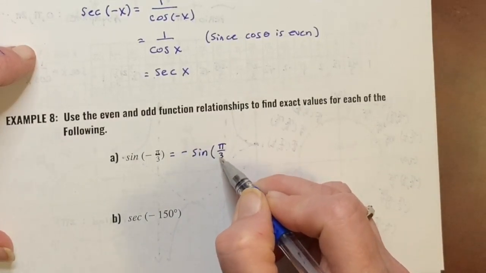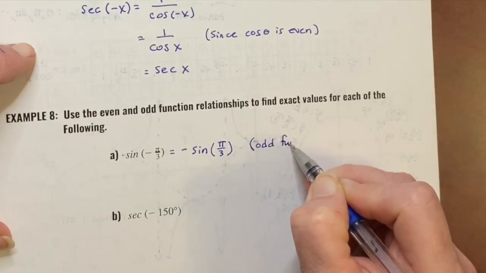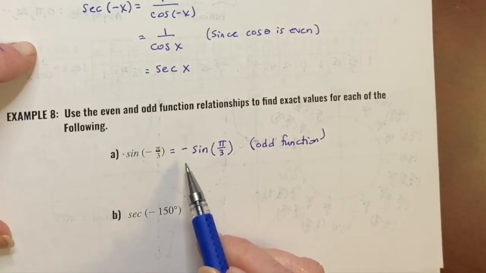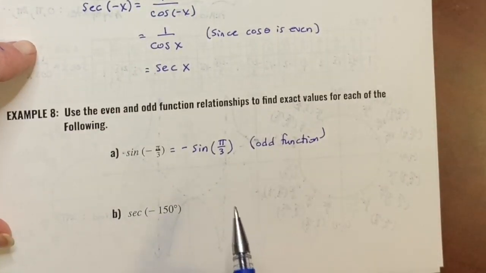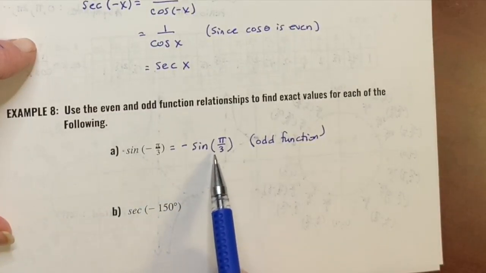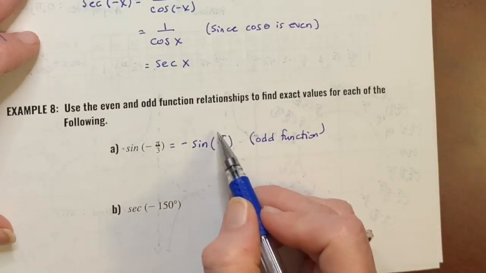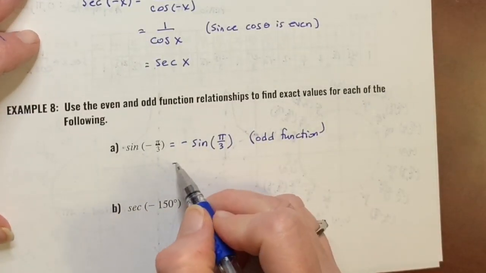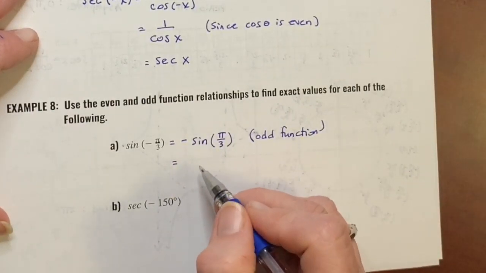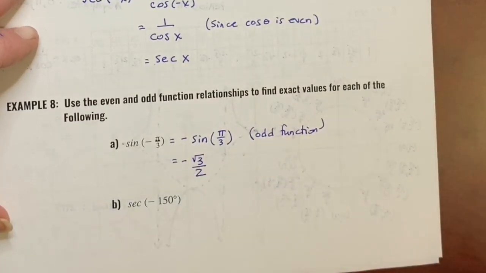So because sine is an odd function, the sine of negative pi thirds is equal to negative sine of pi thirds, straight from the definition of an odd function. And then to actually find the value of sine of pi thirds, which is square root of 3 over 2, it's negative square root of 3 over 2.